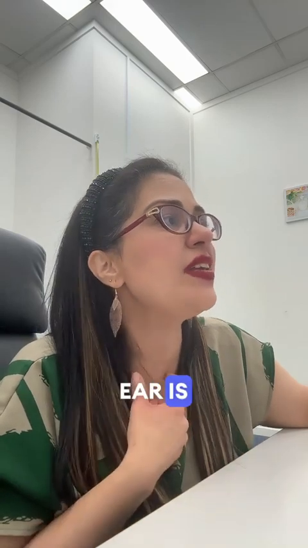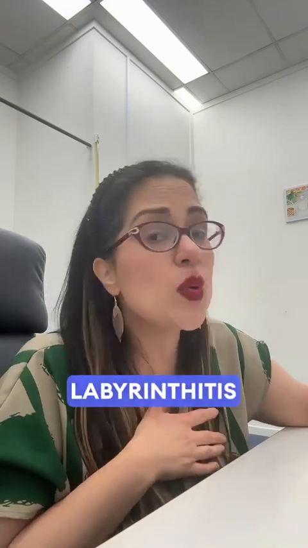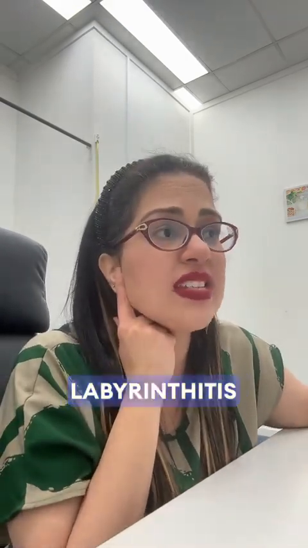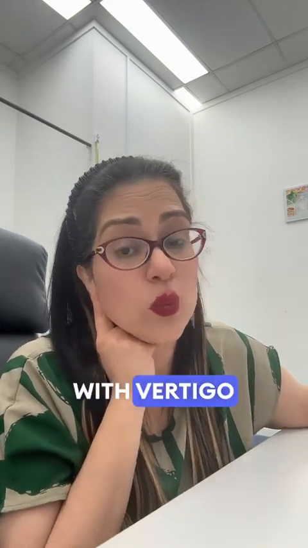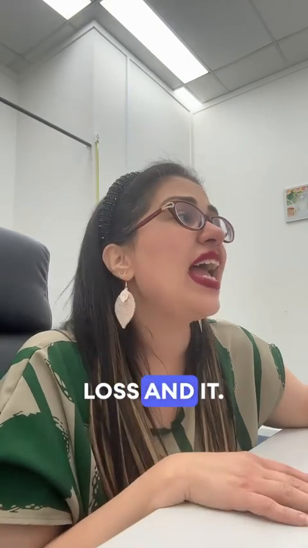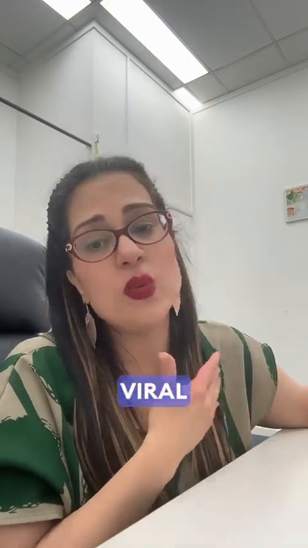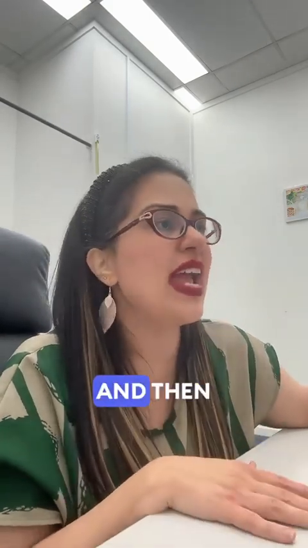Again, labyrinthitis: the inner ear is composed of the bony and the membranous labyrinth. Acute labyrinthitis is inflammation of this labyrinth. It presents with vertigo and hearing loss preceded by a viral infection. So what is labyrinthitis? Labyrinthitis is basically the infection of the inner ear, and it presents with vertigo and hearing loss, and usually there is a viral infection of the ears, or a general viral infection, and then that happens.